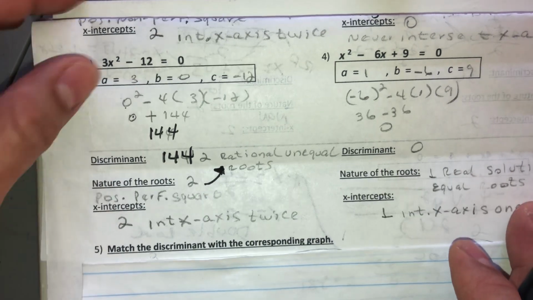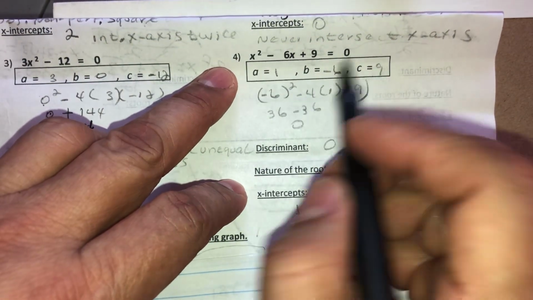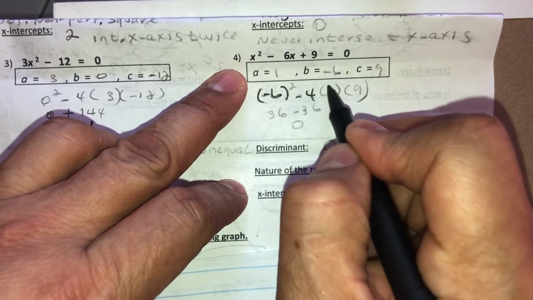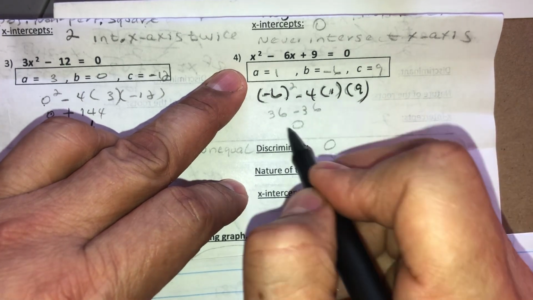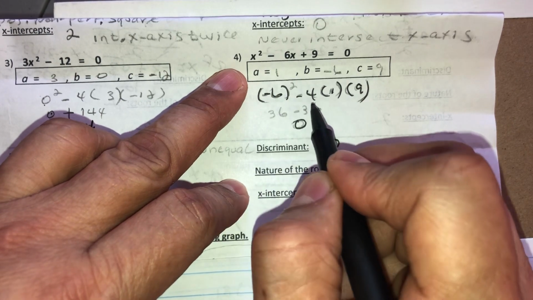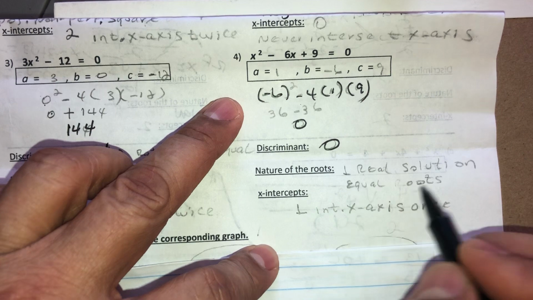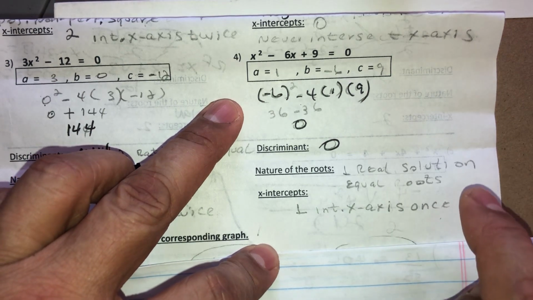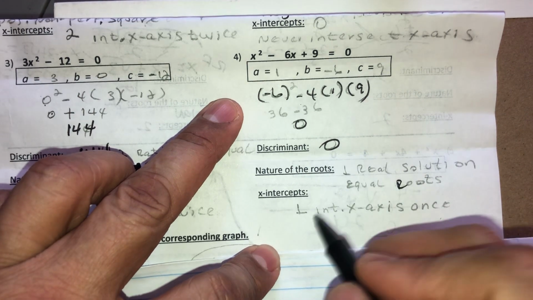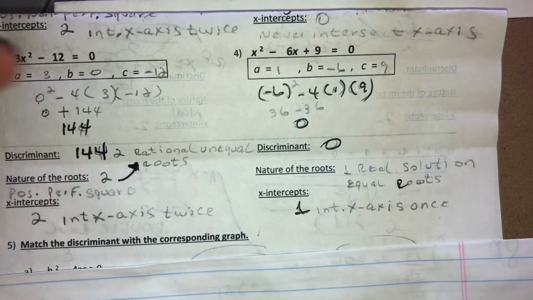With the other one, same thing. I plug in, okay? A is 1, B is negative 6, and C is 9. Because that's negative, remember, guys, I put it in parentheses, okay? And once I solve that, what happened? The discriminant becomes 0 because negative 6 squared is 36, and negative 4 times 9 is negative 36. So that means it's a double root. That's one real solution, okay? On equal roots, that means that we have 2 equal roots. And it touches the x-axis just once, all right?